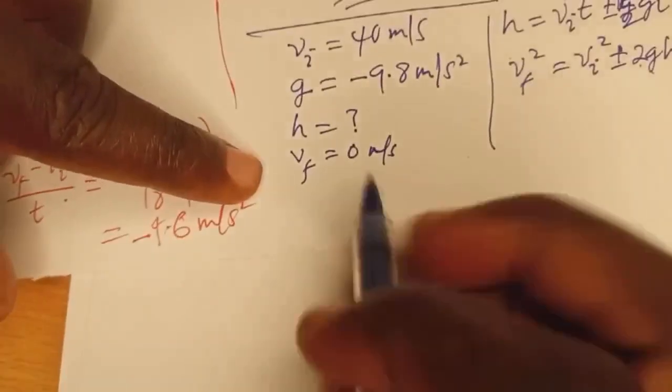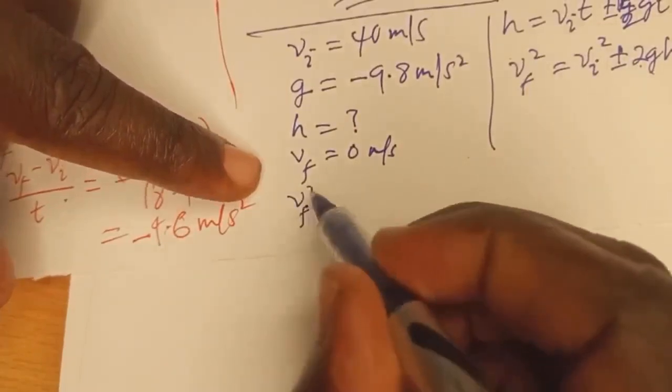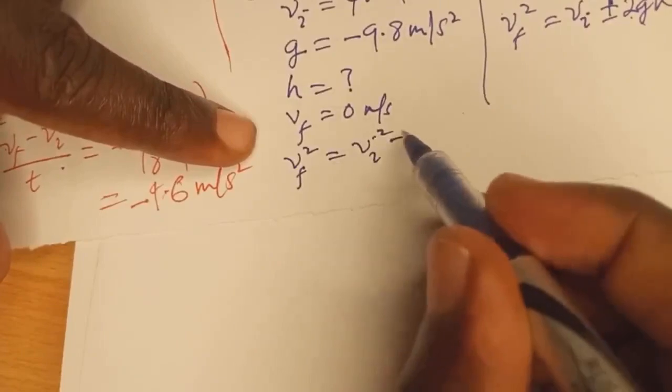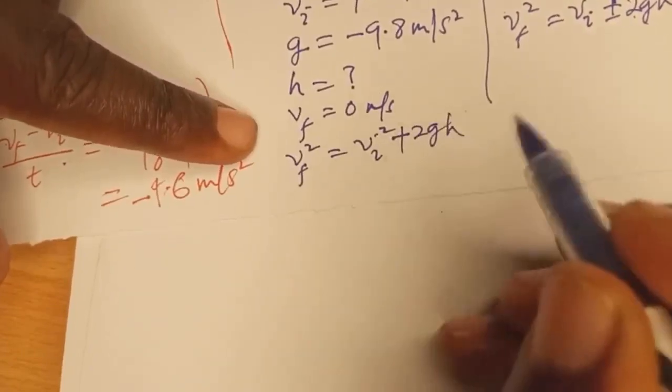Okay, we just put the plus sign, so our v final squared is equal to v initial squared plus 2gh.